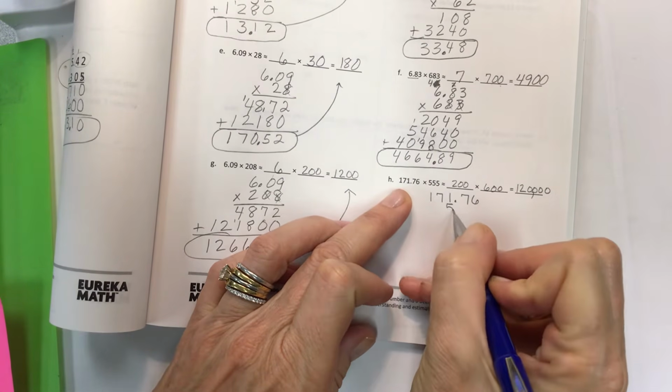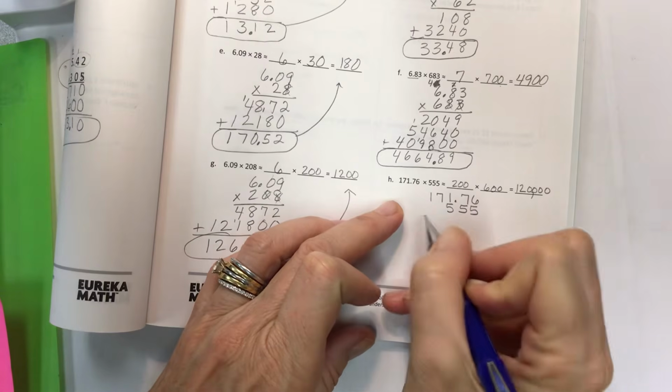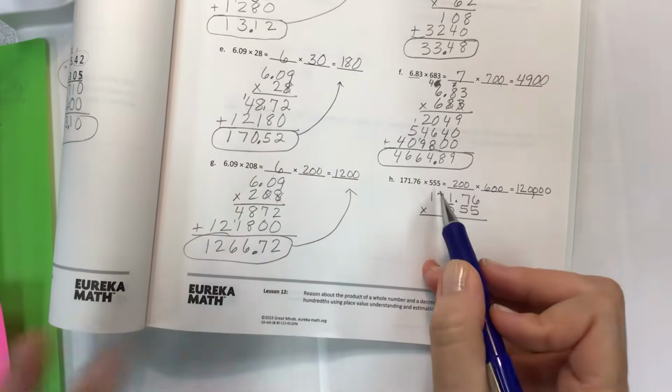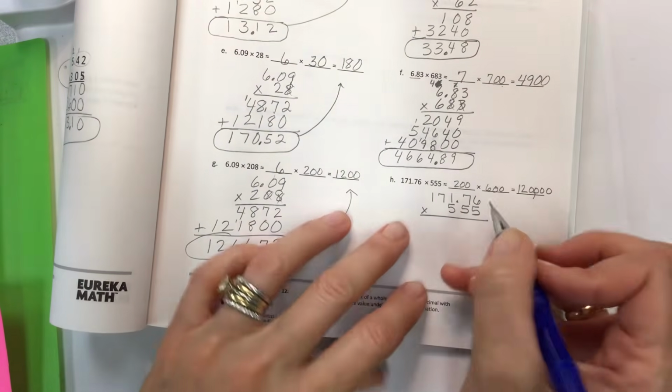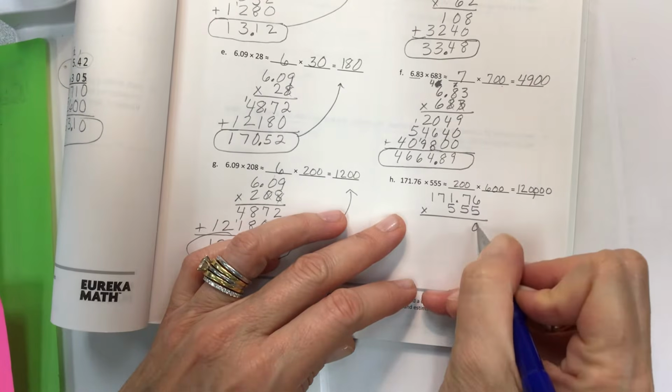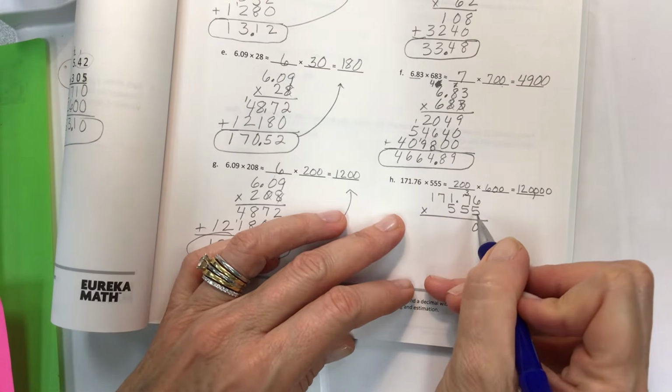171.76. Line up carefully. 5, 5, 5. Now the cool thing about this one is that our second factor is all 5s. So once you get your first row, then it's just about the placement of the zeros. 5 times 6 is 30, so be careful and do it right the first time.